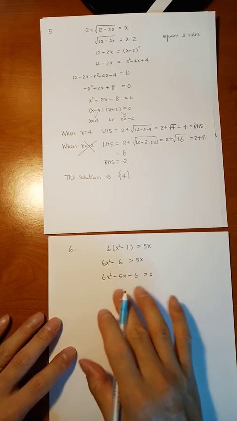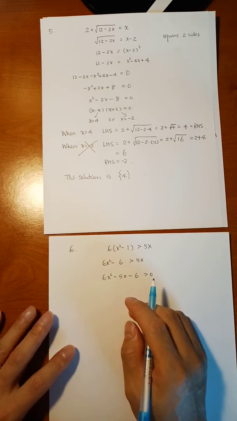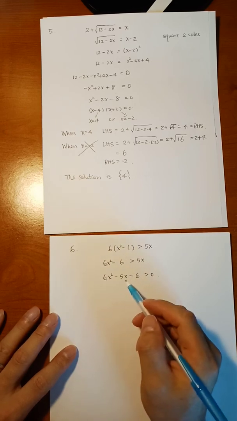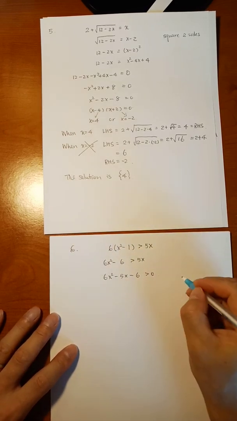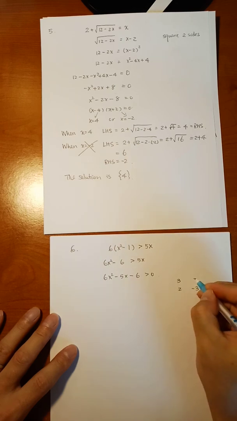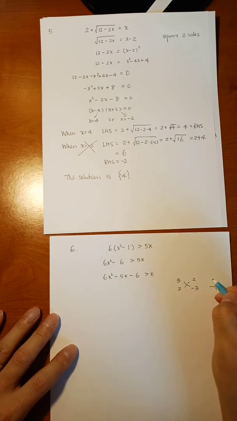Okay, remember that whenever we try to solve the quadratic inequality, we're looking for the zeros first. Also, we make sure that the leading coefficient is positive. This one we can factor it. It's 3, 2, negative 3, positive 2. So this is negative 9. This is positive 4. So sum is negative 5.